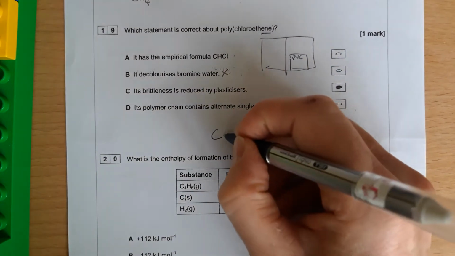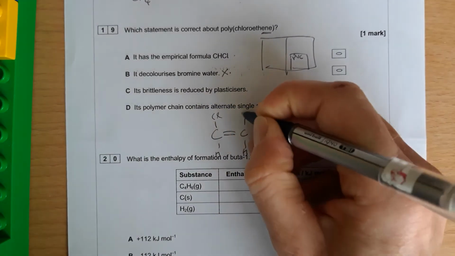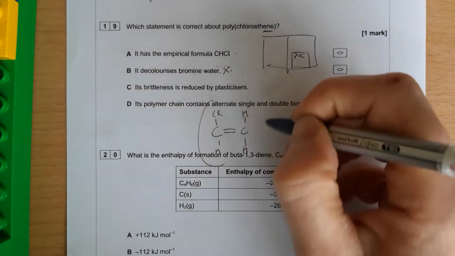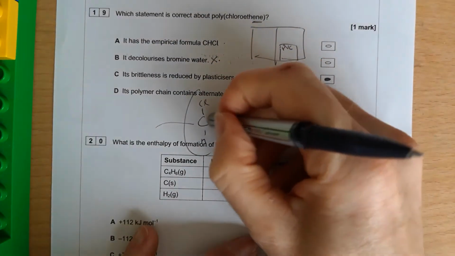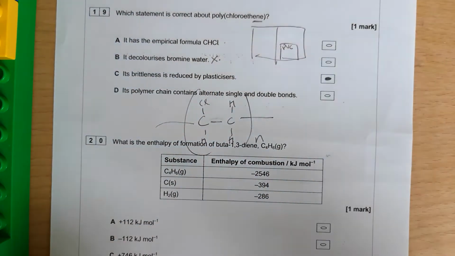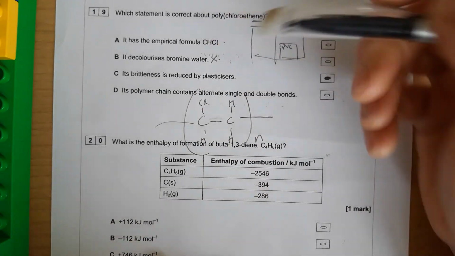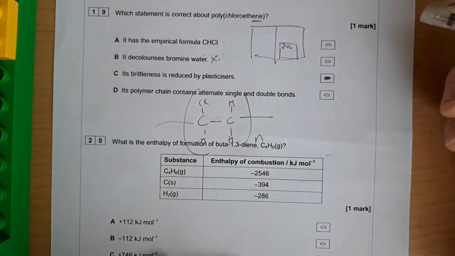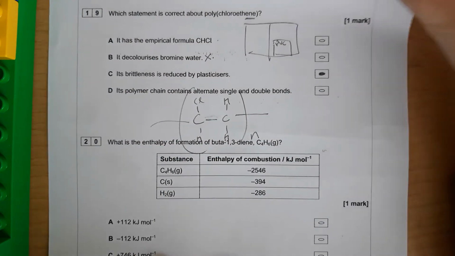So chloroethene looks like this. So polychloroethene. Wait a minute. Looks like this. There's no double bonds in that. It was C. You know what I mean? You could look at each question one at a time and go, is it you? Is it you? Which sometimes works. But really, there's sometimes just a really obvious answer. Brittleness is reduced by plasticizers.